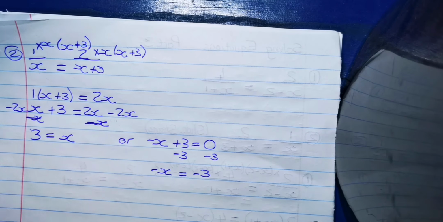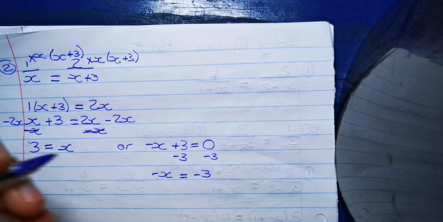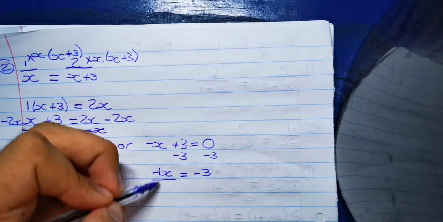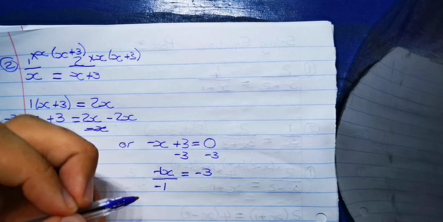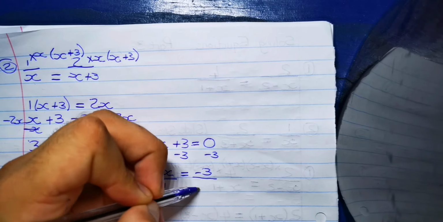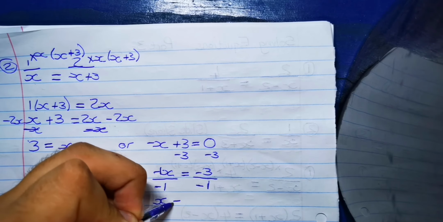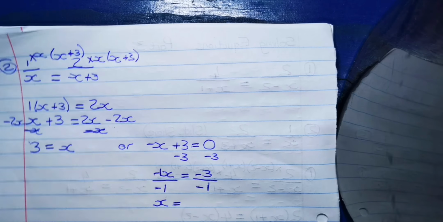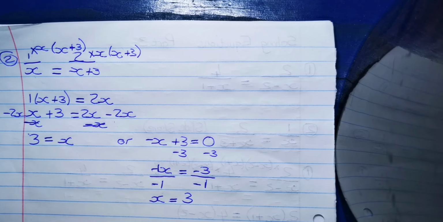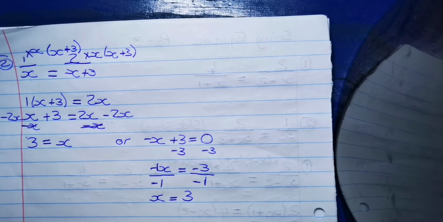And now, because I don't want minus x, I want the answer of x. So to do that, that's just a minus 1 times x. So I divide the left side by minus 1. But because I did it on the left, I also have to do it on the right. So I divide by minus 1. So I'm left with x is equal to, now minus 3 divided by minus 1 is just 3, and I have the same answer. I just try and avoid the minuses because they give room to error.